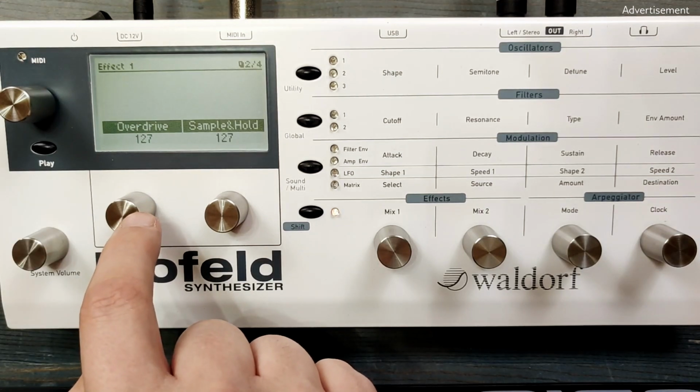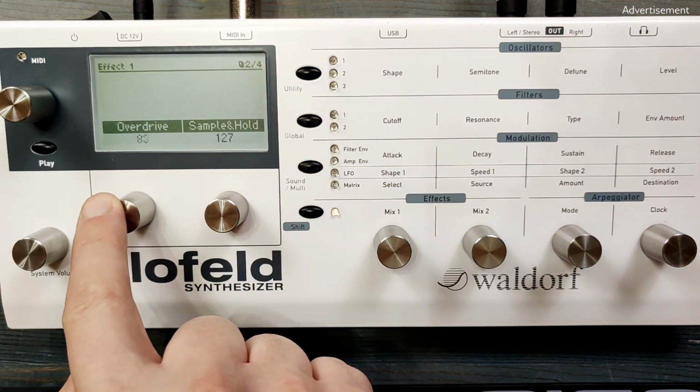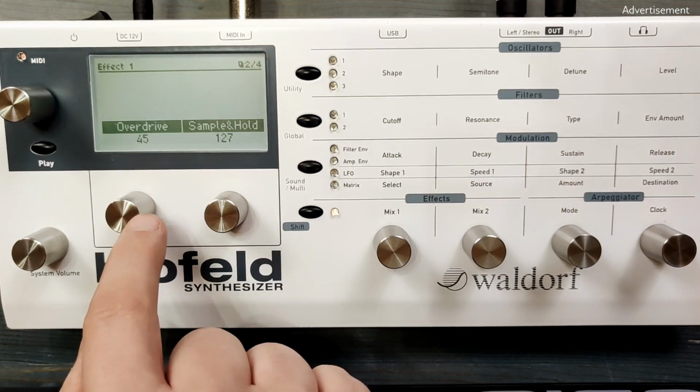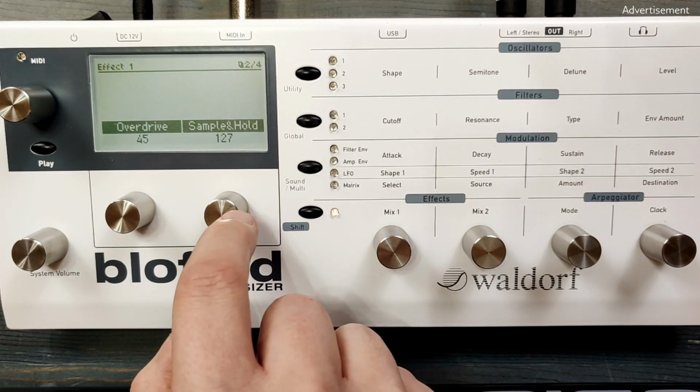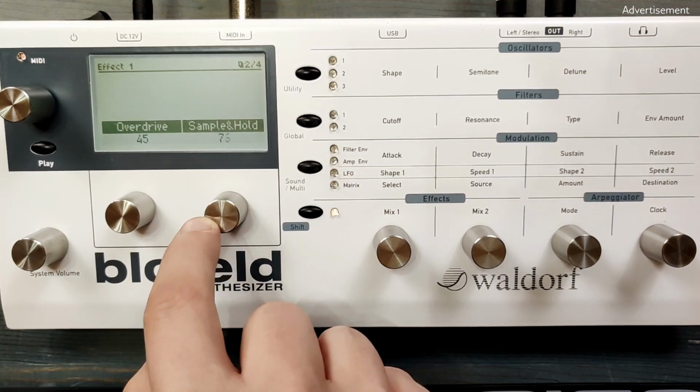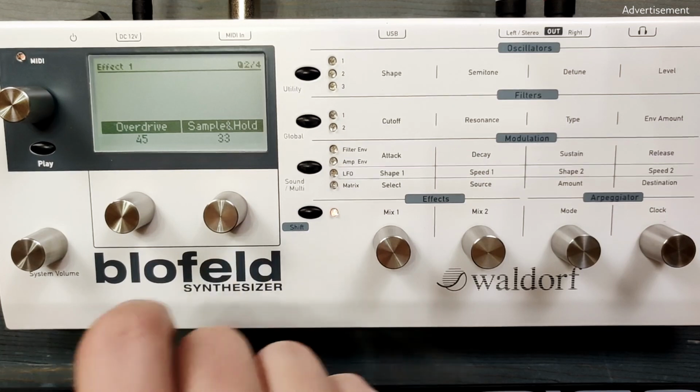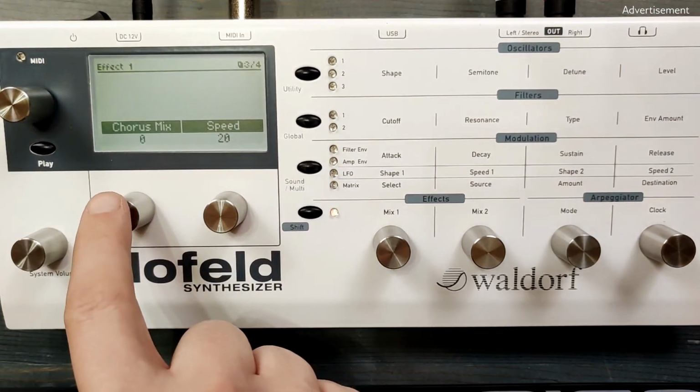And let's say overdrive of just 45. Sample and hold to 33. Some chorus.